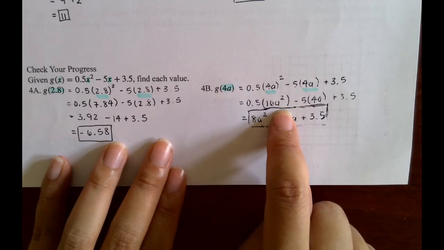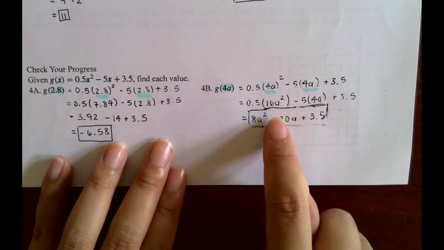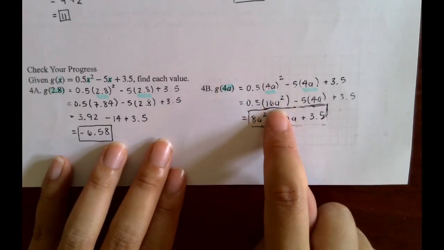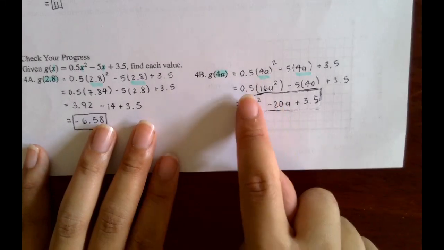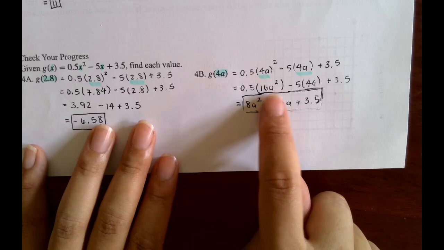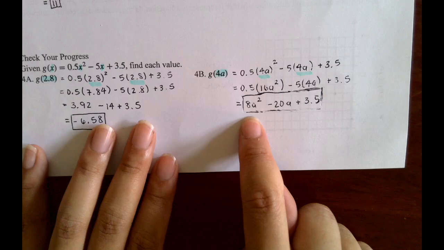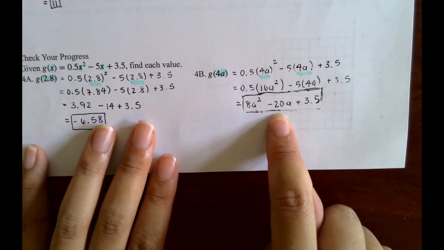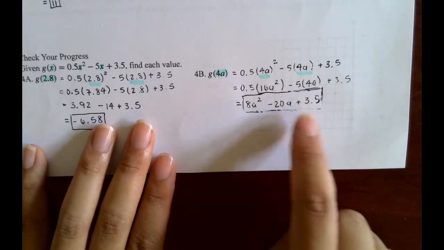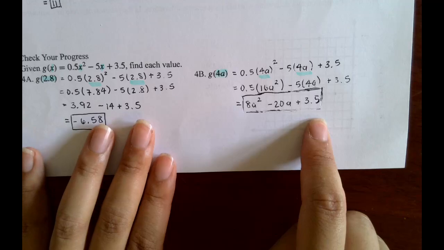Note the difference: before, this square went with both the 4 and the a. Now here, the square only goes with the a. After exponents comes multiplication, so 0.5 times 16a squared is 8a squared. Half of 16 is 8. Negative 5 times 4a is negative 20a, so 8a squared minus 20a plus 3.5. This is fully simplified. There are no more like terms.